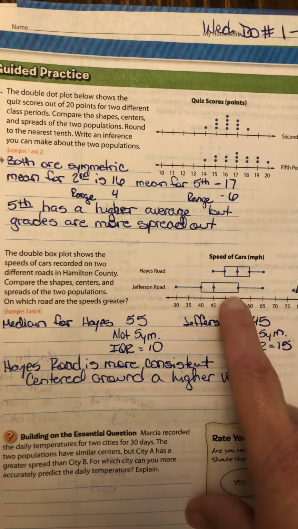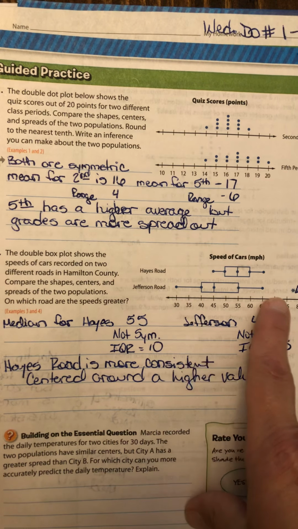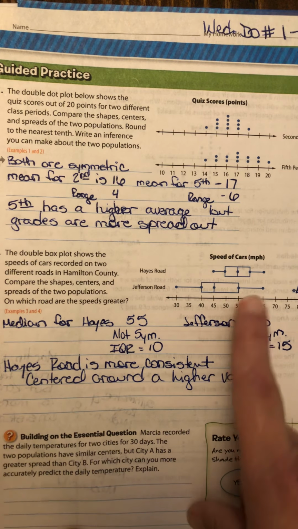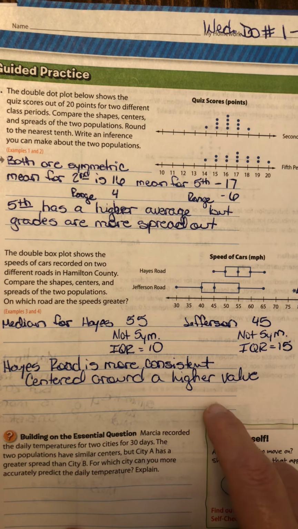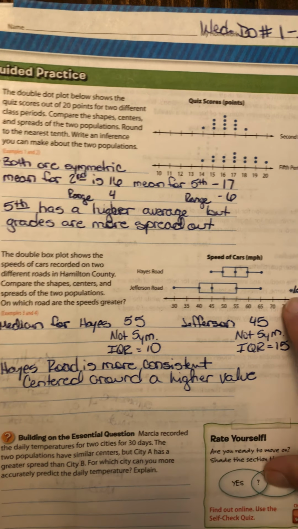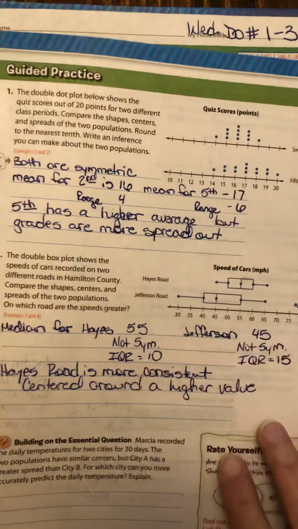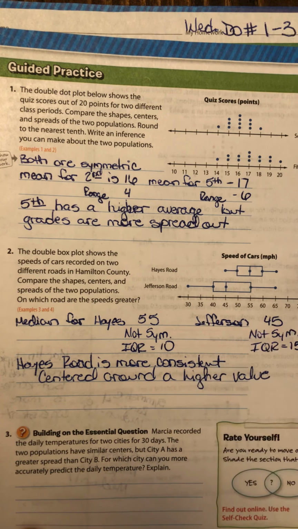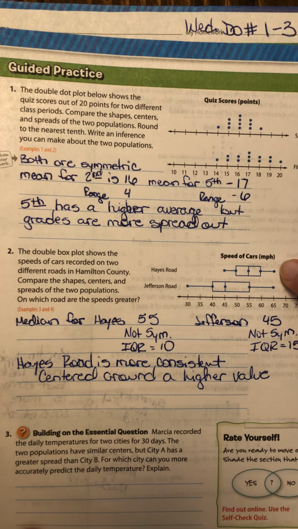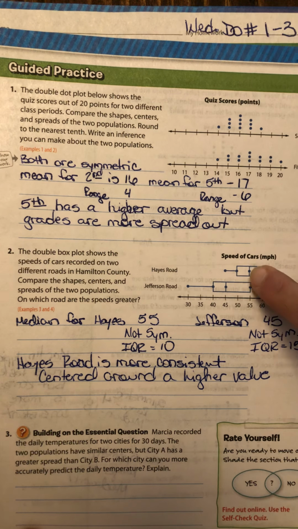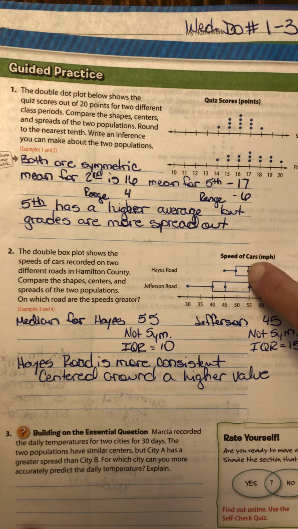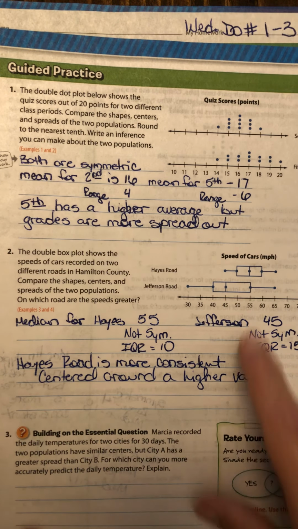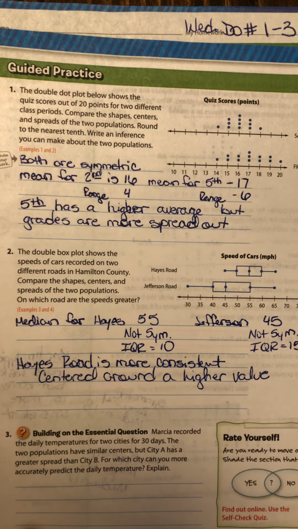Comparing the box plots, symmetric, not symmetric. So you notice again here, there's that outlier. So Hayes Road is more consistent. It's centered around a higher value. Here's the higher value, because that's my center.